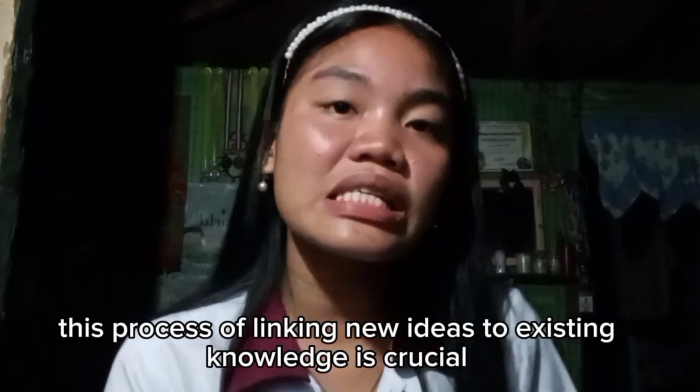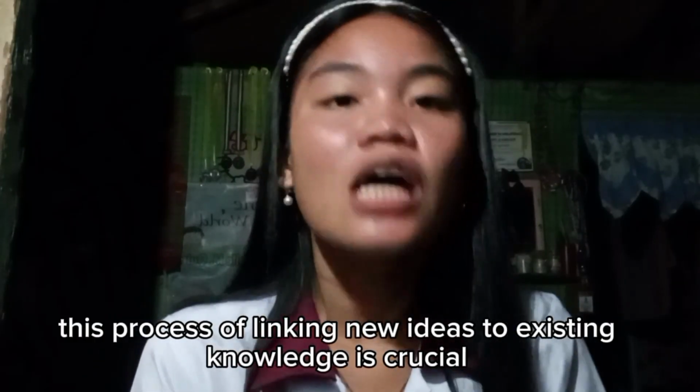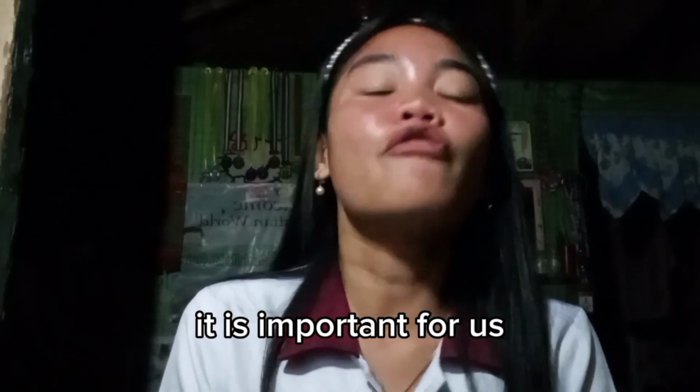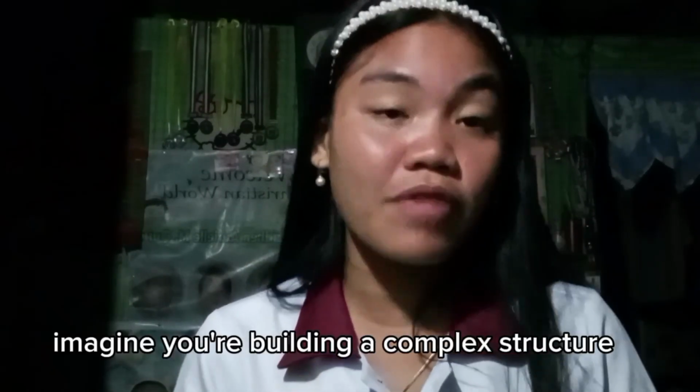This process of linking new ideas to existing knowledge is important for building a strong and lasting understanding. Of course, we want and we need a lasting understanding, so that whatever and wherever we go, we can still bring that knowledge. Now we will go to the fourth principle, which is strategic thinking. Now, imagine you're building a complex structure.